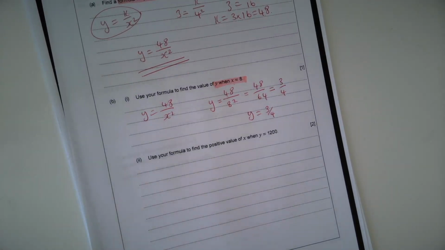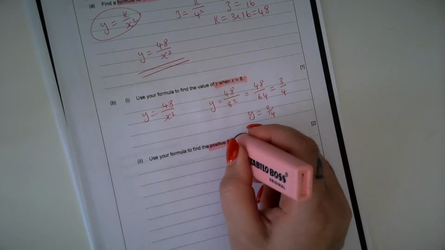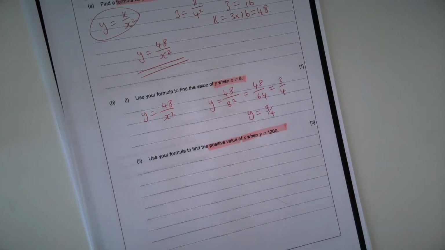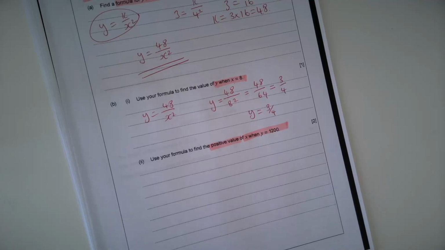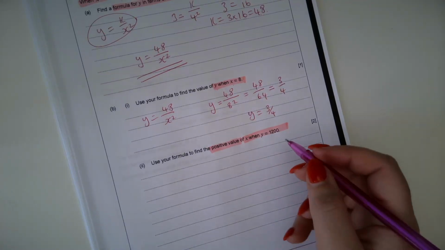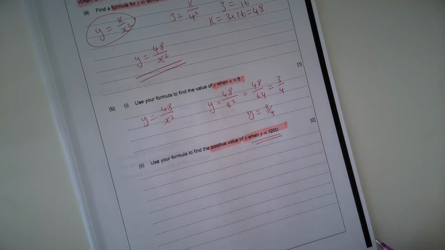Okay, B part 2. Use your formula to find the positive value of x when y equals 1200. The fact that it mentions a positive value makes me think, oh, maybe I'm going to get two values here. And that's prompting the thought, well, if I'm going to get two solutions to my equation when I substitute something in, then that potentially means I'm going to be working with a quadratic. So if I see a quadratic appear in my working, I'm going to be quite happy because it means I'm on the right track.